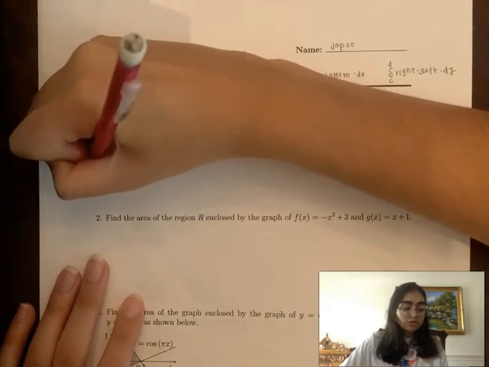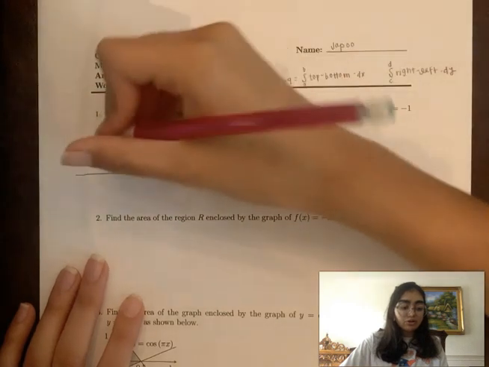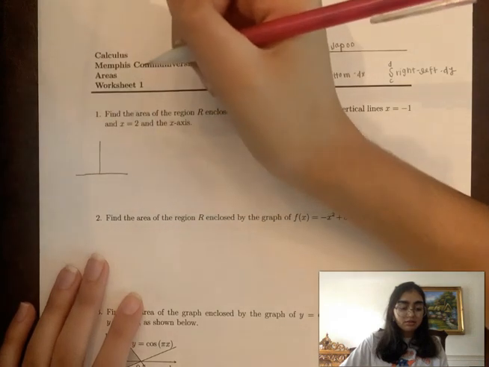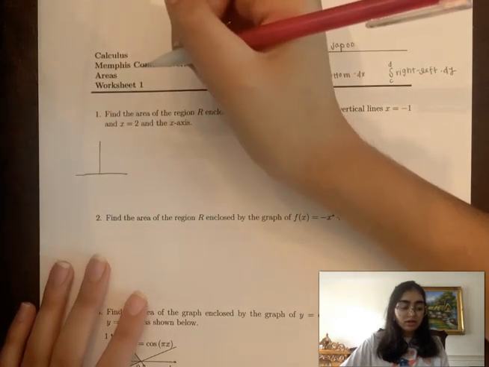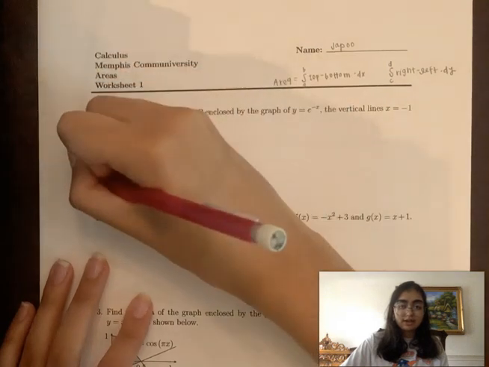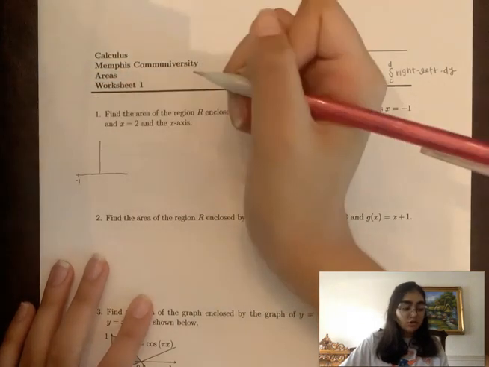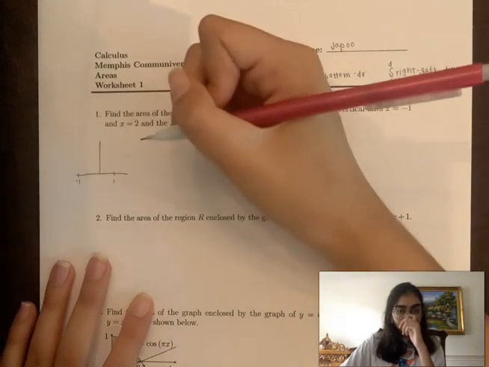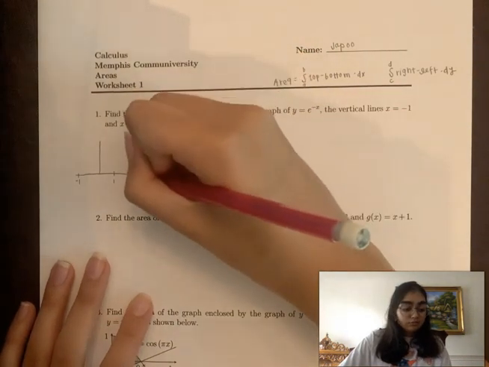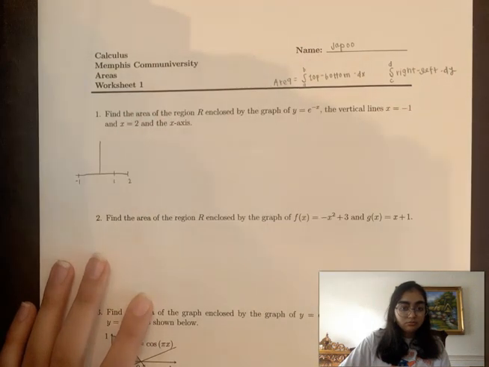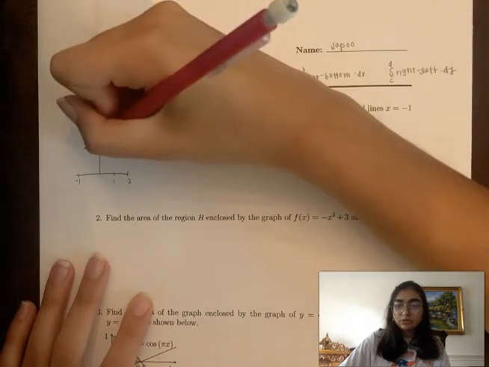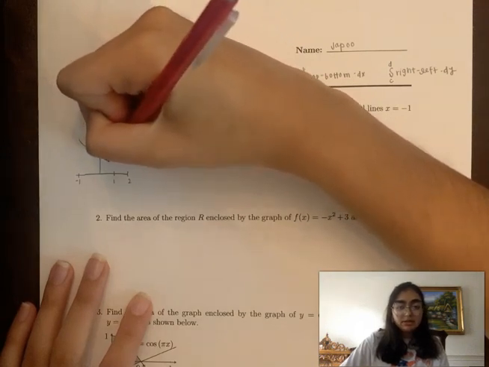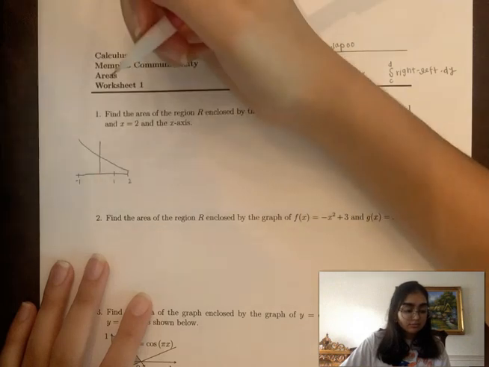So in this problem, we're finding the area of a region enclosed by the graph y equals e to the negative x, the vertical lines x equals -1 and x equals 2, and the x-axis. So I'm going to go ahead and draw that. So there's my -1, 1, and 2 on the axis, and that's my e to the negative x.